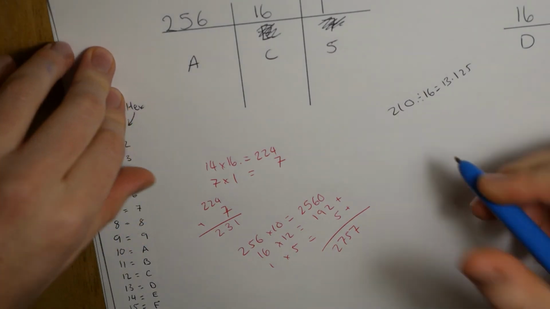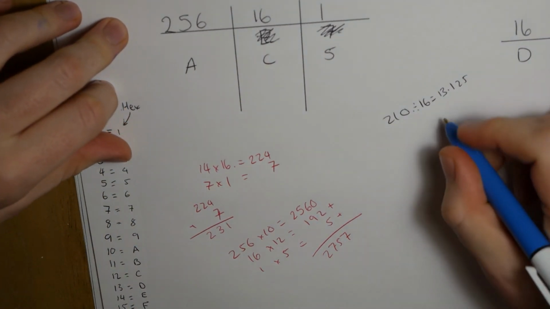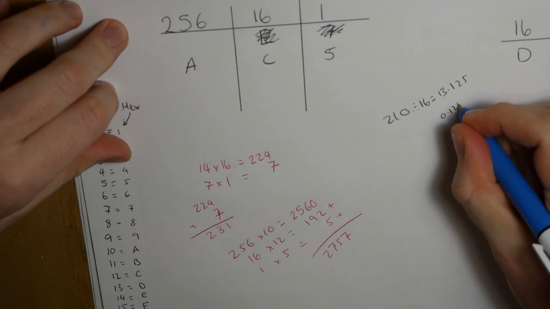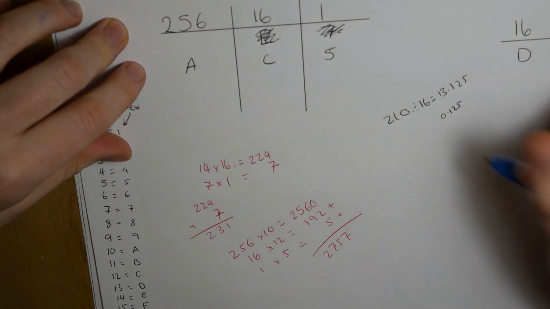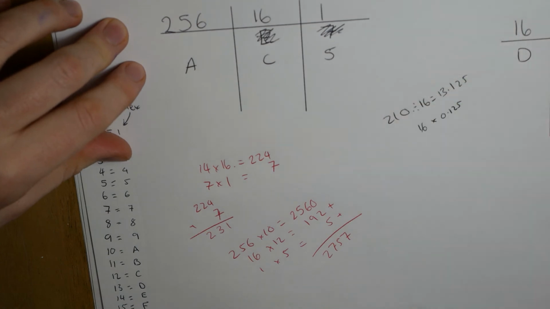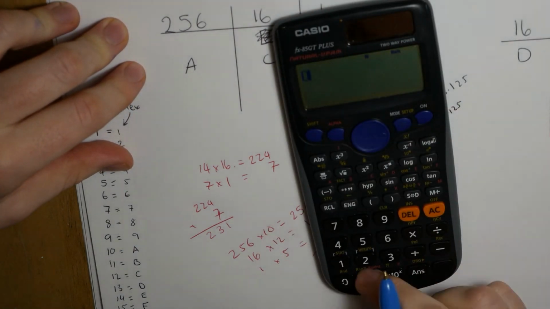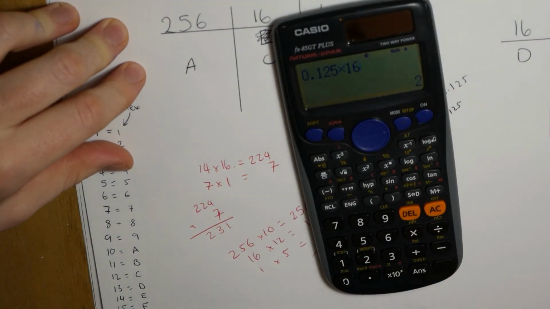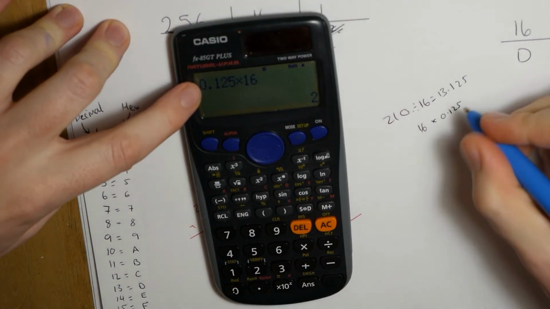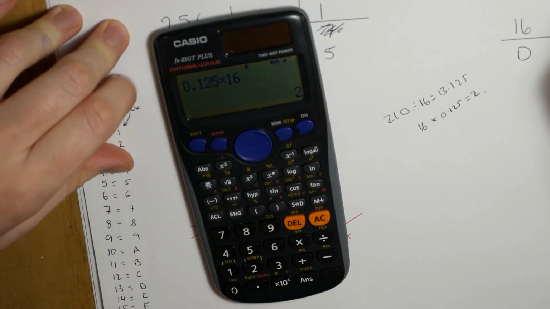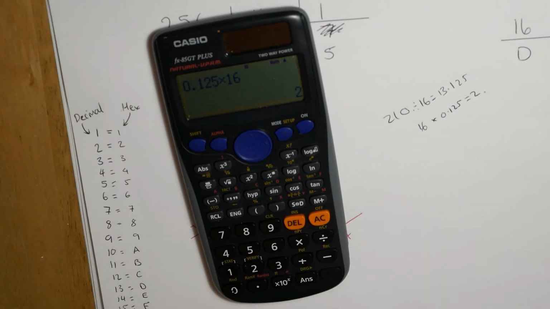So that bit's fine. And then you can do this two different ways. You can take 0.125 and times that by 16. If we go 0.125 times 16, we find that that is 2, so we can pop 2 there. You can also do it a slightly different way.